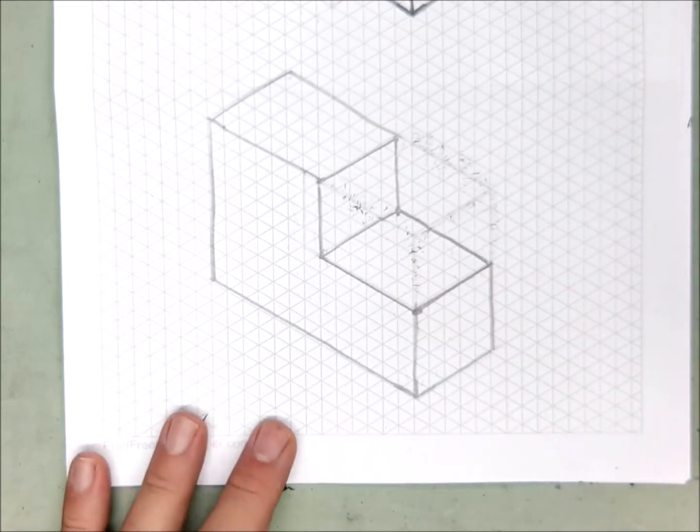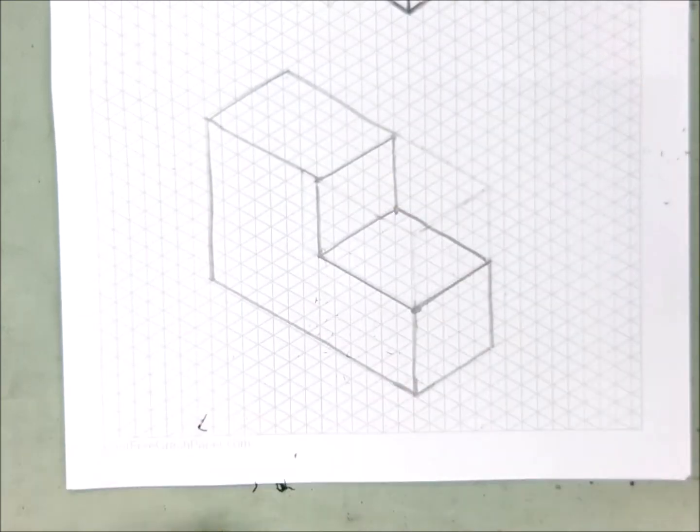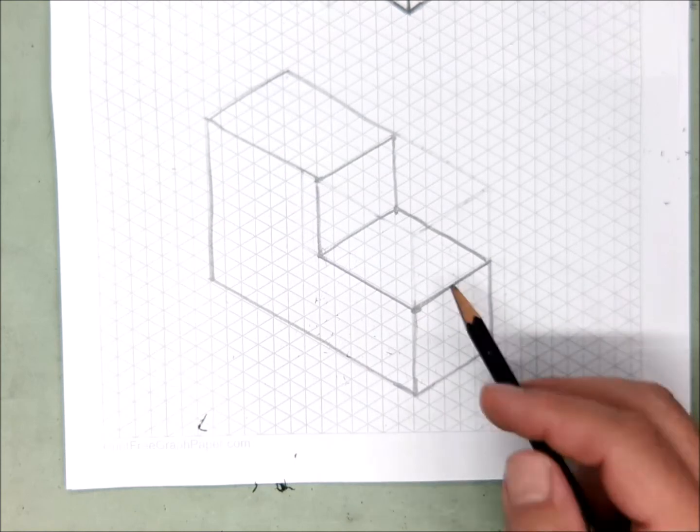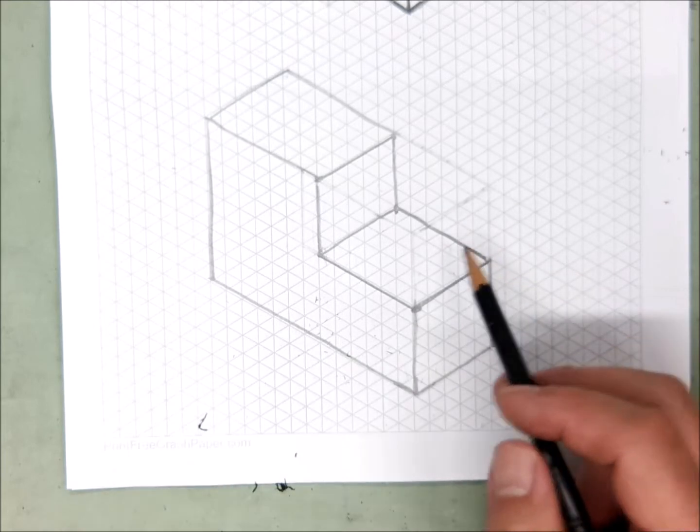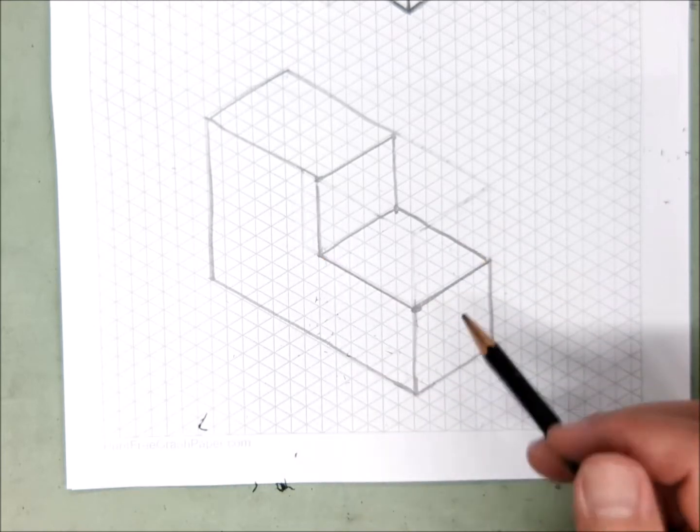When we're all done and everything is erased, here is our finished shape in isometric. You can still kind of see the little ghostly outline of the part that we had to cut out or remove in order to make the finished shape.